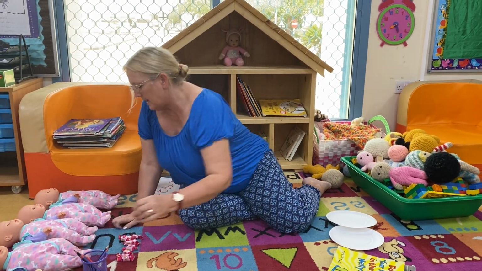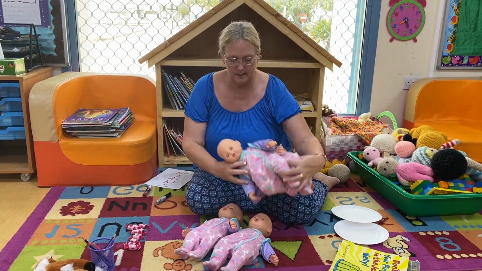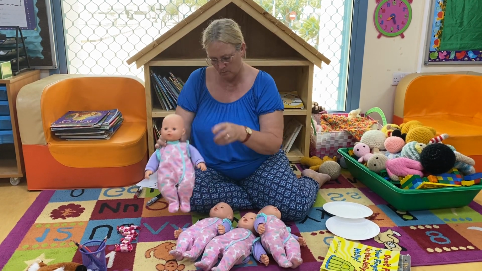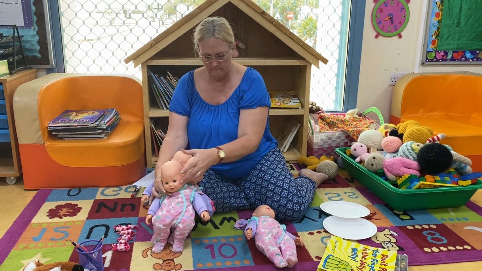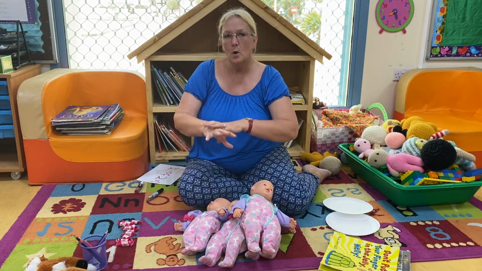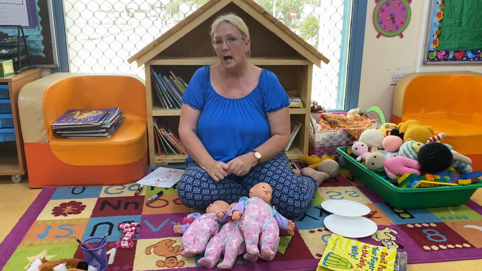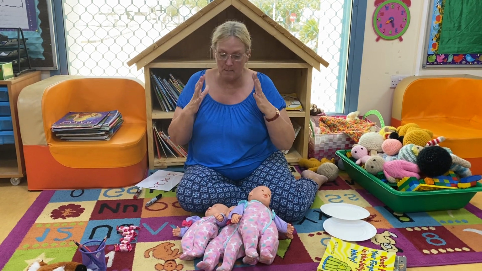What if I have 4 dollies? Now there's some for me and some for Miss Davla. Let's check if I've got 4. 1, 2, 3, 4. Okay, now I need to do half. I can't keep them all, that's not fair, but I need to share. And when we share, we're fair. So me and Miss Davla need the same amount.